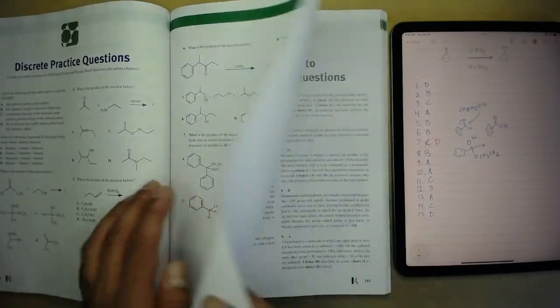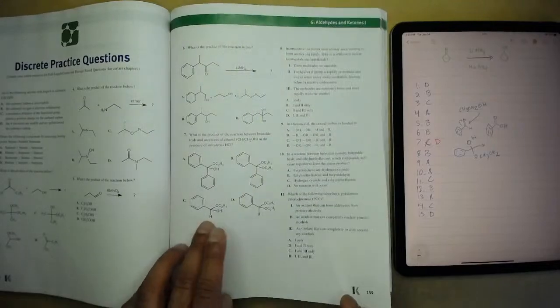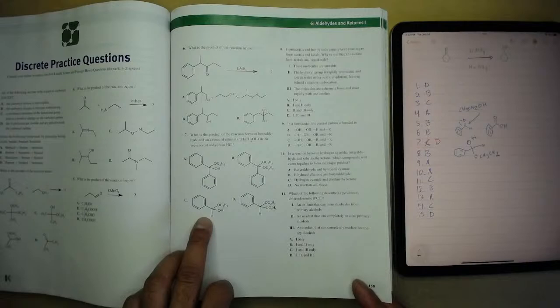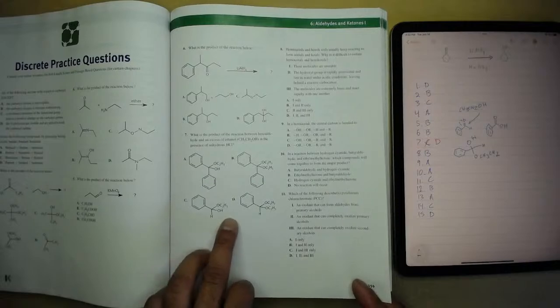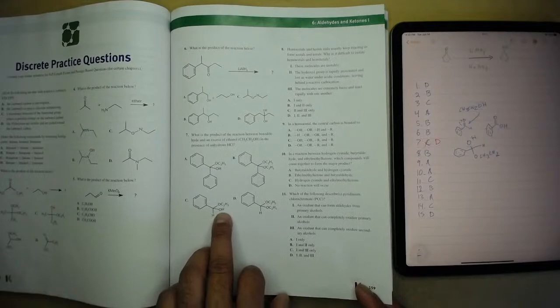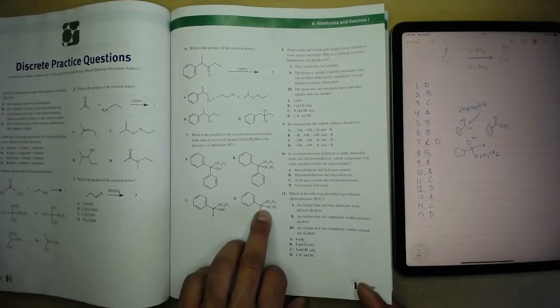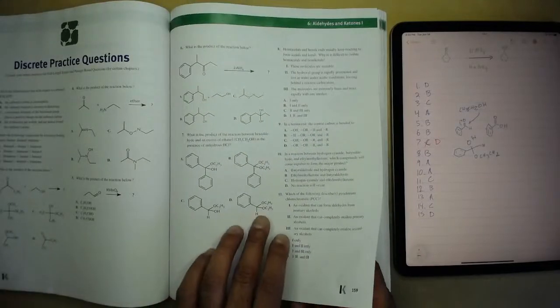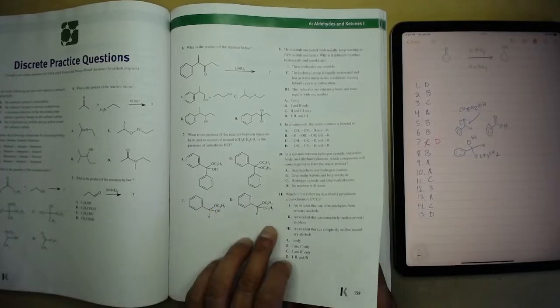So not the 2 benzene rings, but C, because it's in the presence of ethanol, the other oxygen will also react to make this diol, or what they call an acetal. Not a hemiacetal, but an acetal.